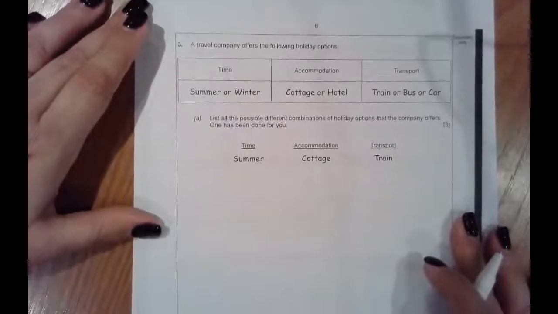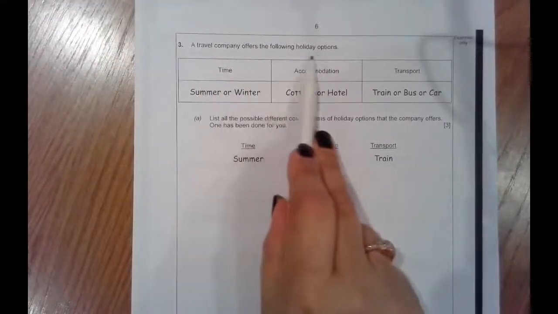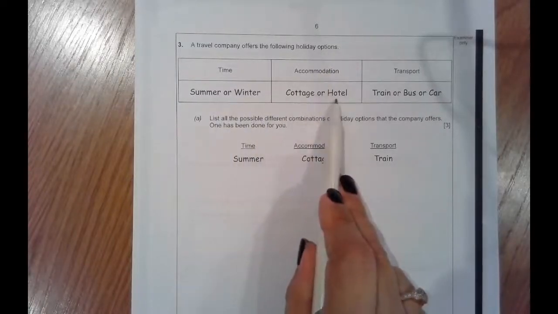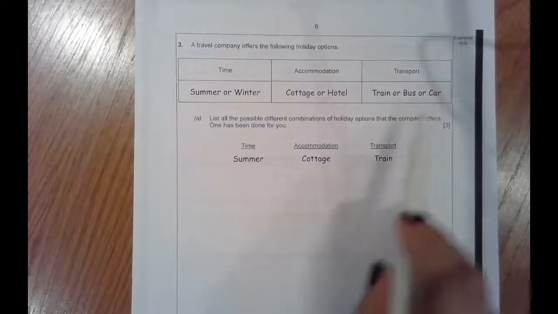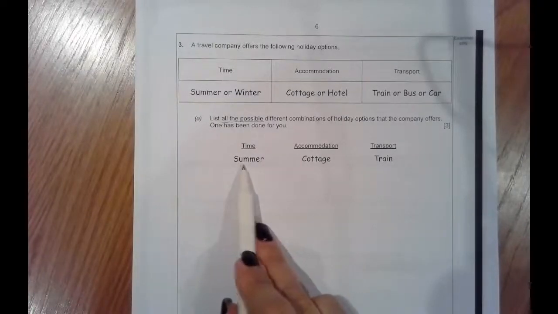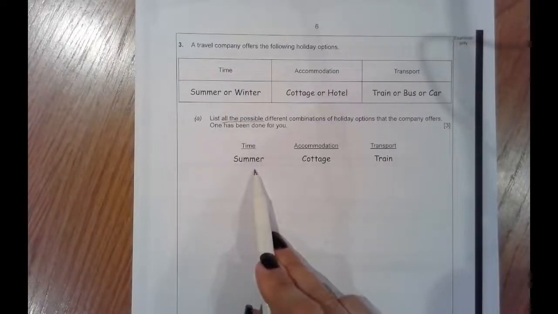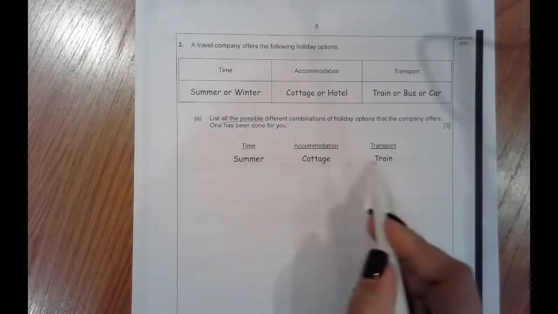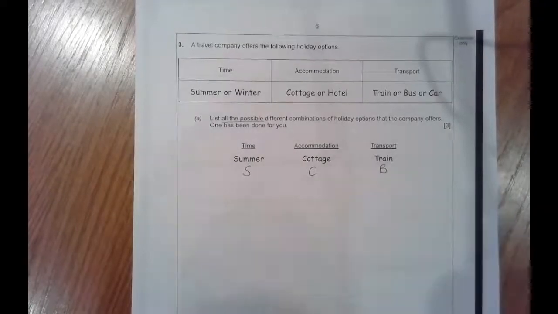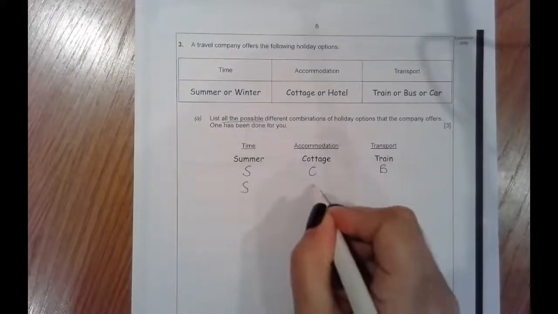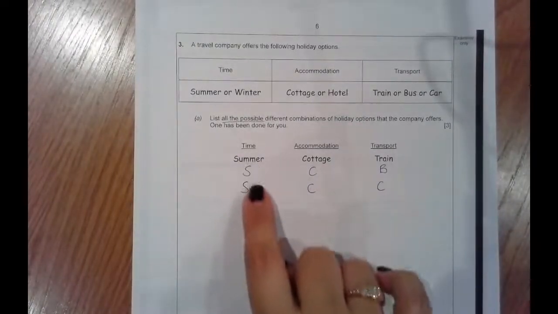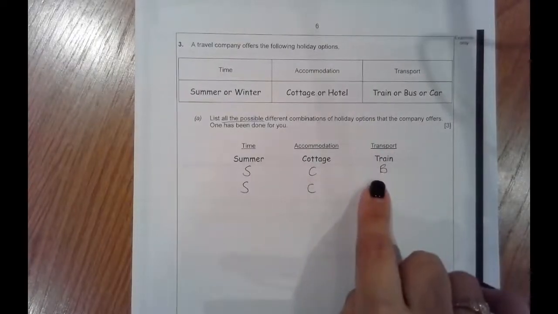Question 3. Travel companies offer the following holiday options: summer, winter, cottage or hotel, train, bus or car. List all the possible different combinations, and they've done one for you. To save time, we're going to write the full word. Summer, cottage, train. I'm going to go with summer, cottage, bus, or summer, cottage, car. They're the only three that can have summer cottage with a different type of transport.